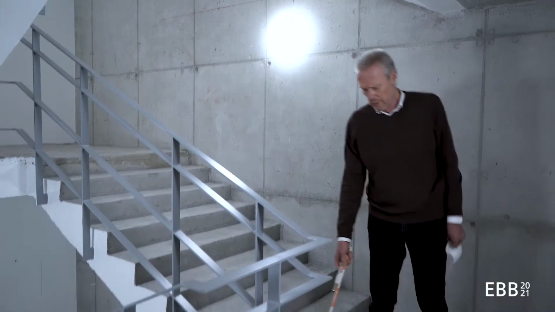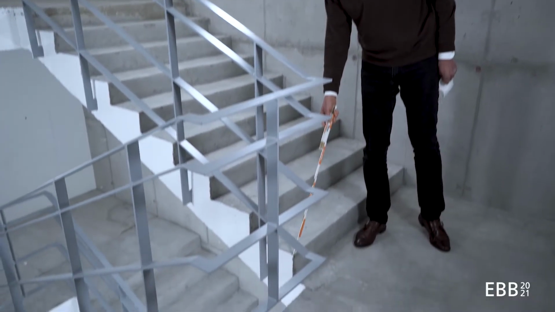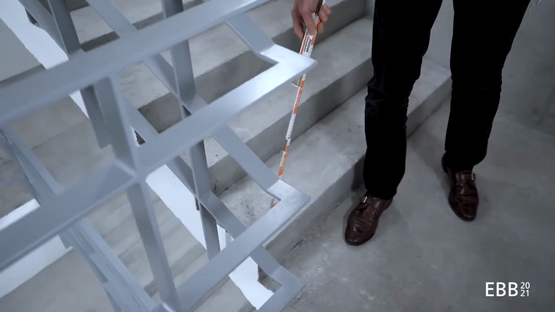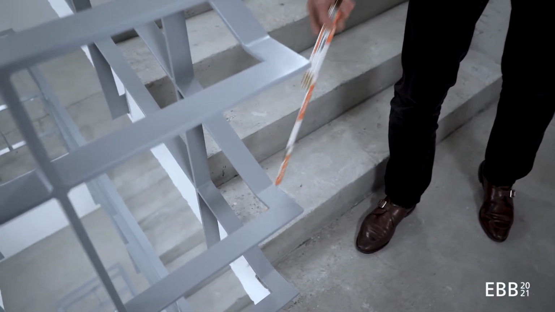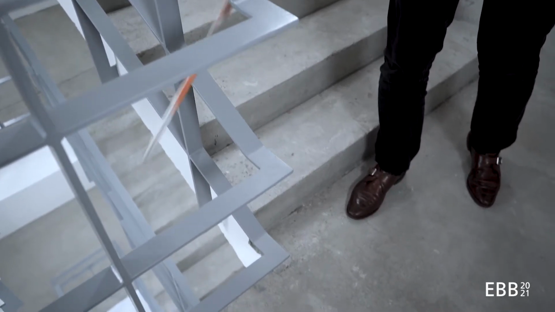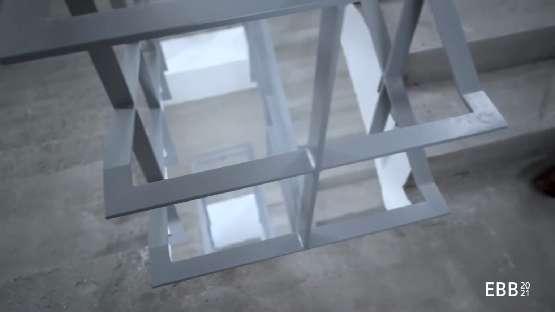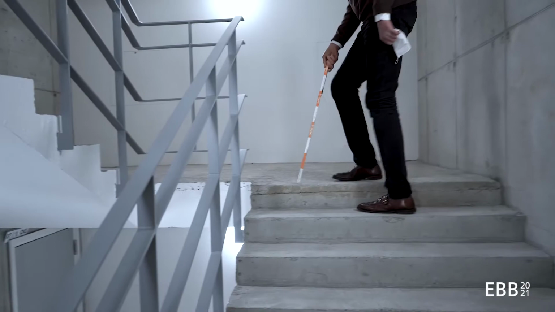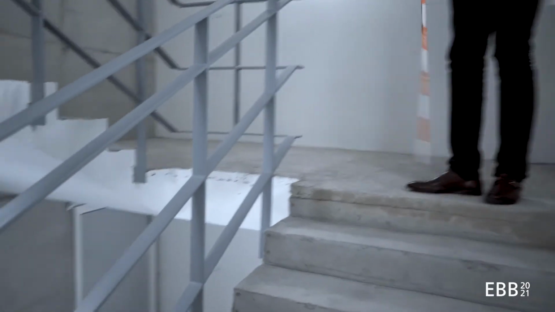So let's take a look at this from above. So from above, the stairs correspond from one side to the other. And over here, they correspond as well.